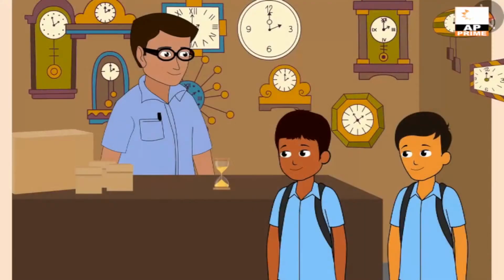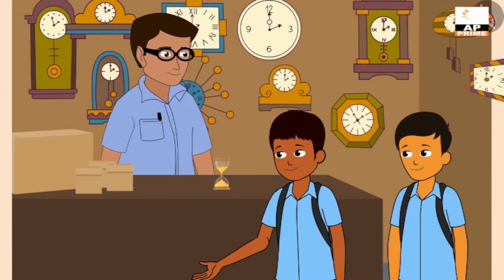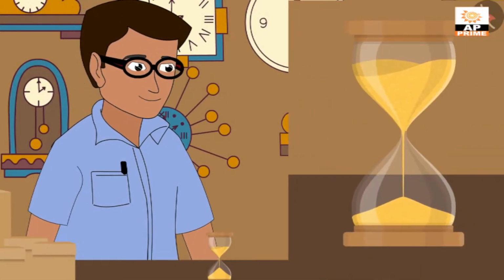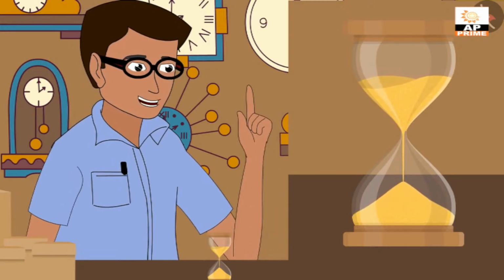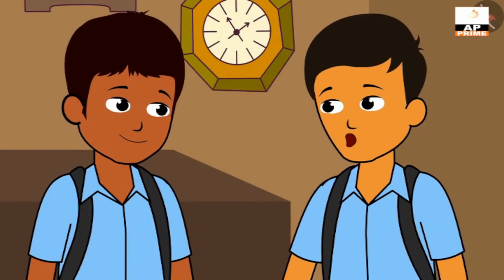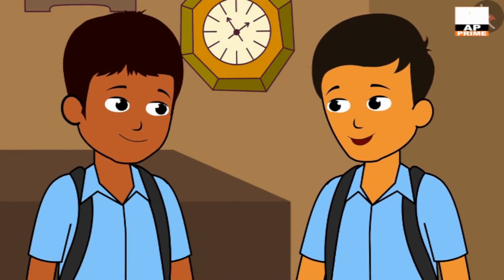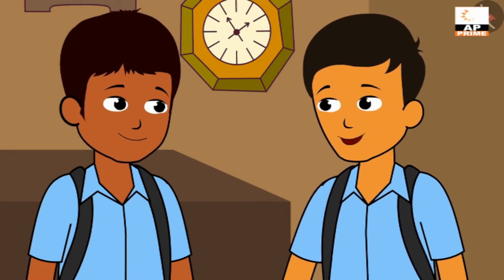Look, Ram, what is this? Sand is falling down when I turn it upside down. Children, this is an hourglass. When the ancient people did not have watches, they used this to find out the time. It is so creditable, Shyam, that the people of the ancient times did not have watches, but they could tell the time by looking at the sunrise and sunset.